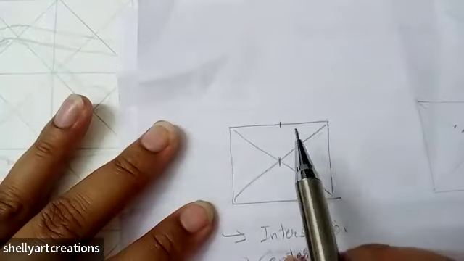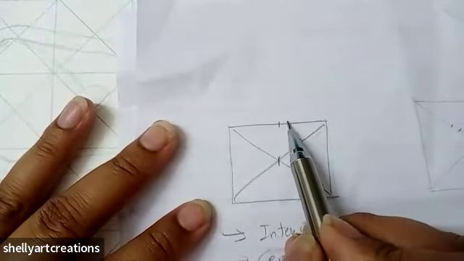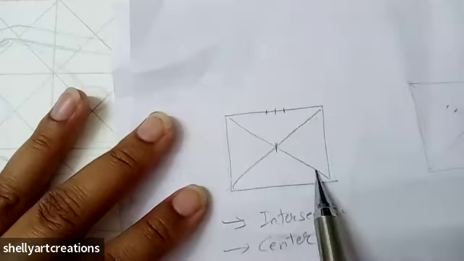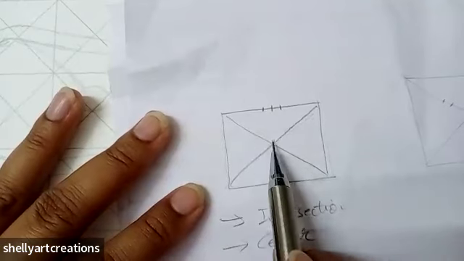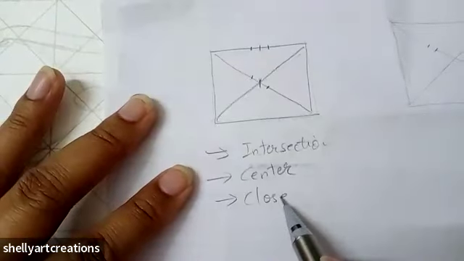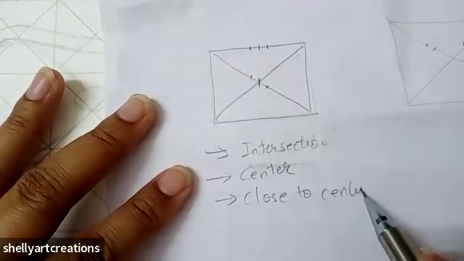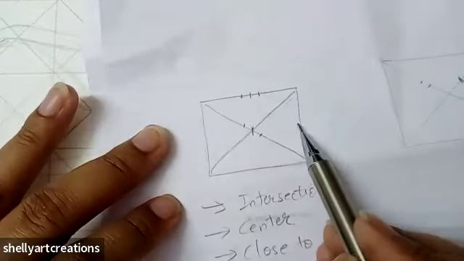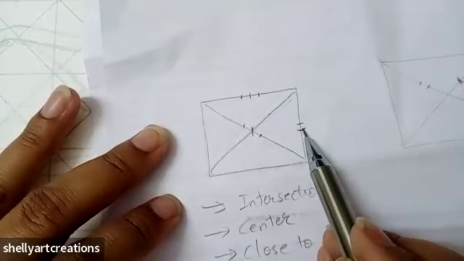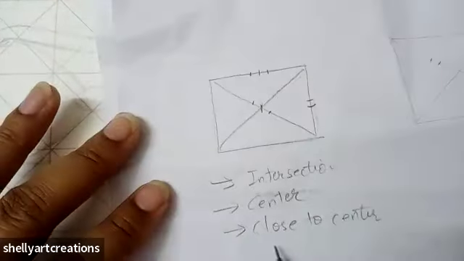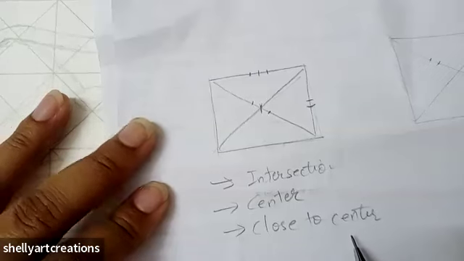Third point, you check the technique that whether the line is crossing close to the center. From here also, it can be from here also. For example, if this is the center, it can be also here. So third technique is close to center. Close to center, and center anywhere. Either you can take this line center and we have to cross from there, and this point is very much close to this center. So this is what the close to center technique to observe.